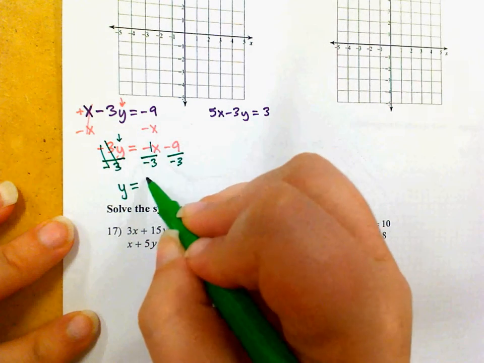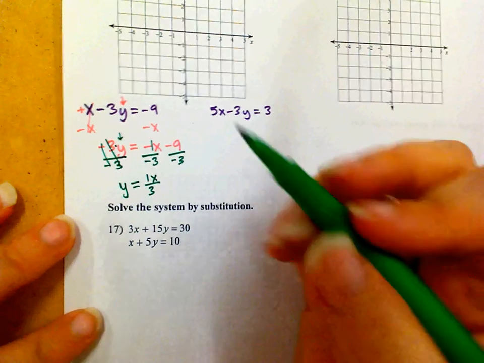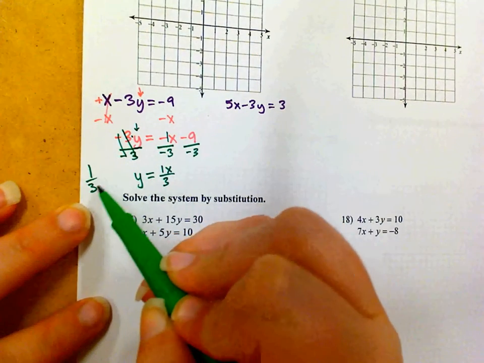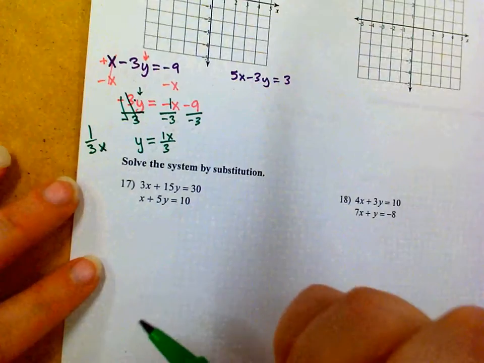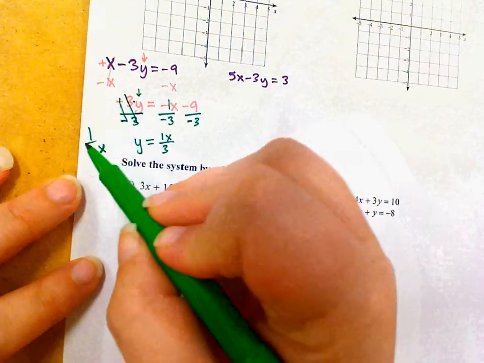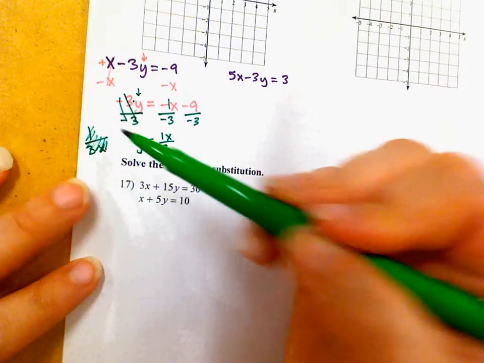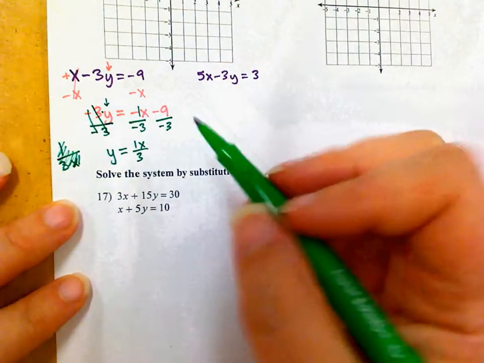Be careful that you don't write this, because I have a lot of people doing that. And I know you know that it's 1/3 x, but to me it looks like 1 over 3x, which is a completely different animal. We haven't even talked about that yet. Okay. What's a negative 9 divided by a negative 3? A positive 3.